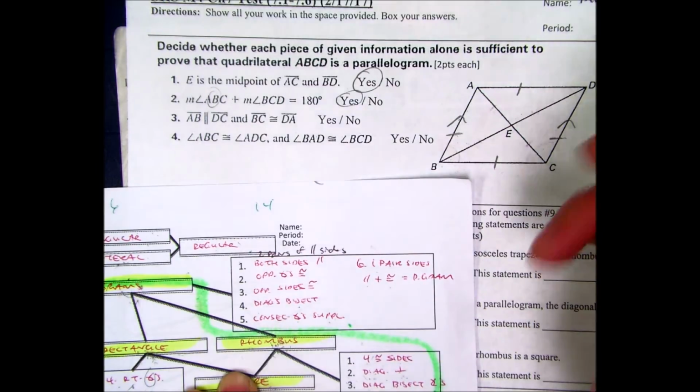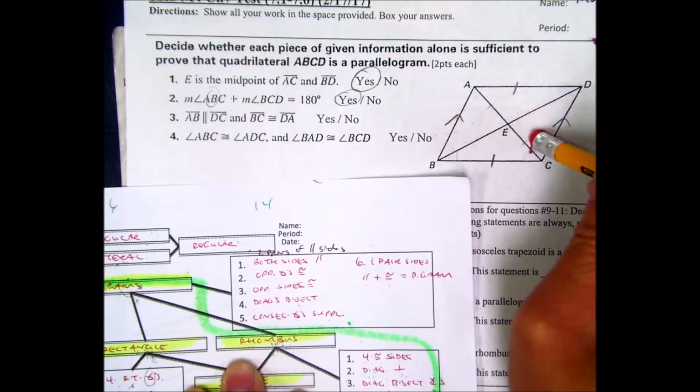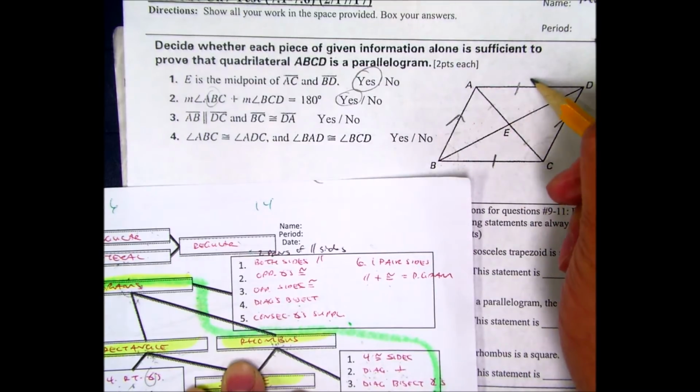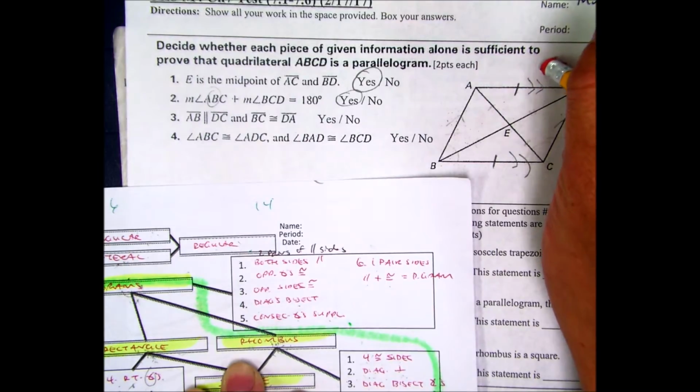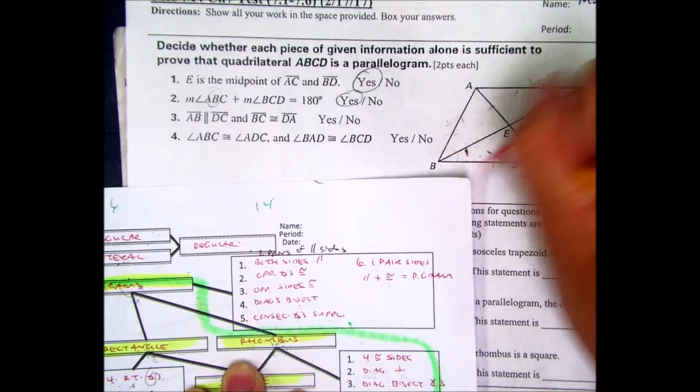Or up here I should have 2 arrows. Does that make sense? And then that would make it parallel, but because it's not the same side that's both parallel and congruent, then the answer is no.